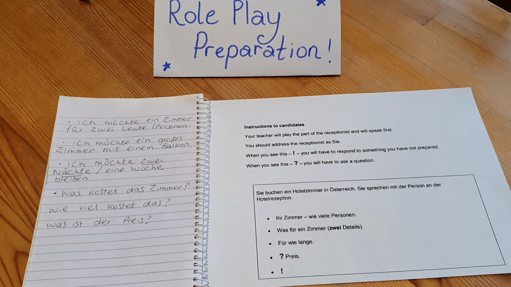In this particular example, on the examiner's notes, the question that the examiner would ask you is wie viel Uhr möchten Sie frühstücken? Wie viel Uhr möchten Sie frühstücken? So they're asking you at what time you would like to have breakfast. And in that case, we can just say 8 Uhr, at 8 o'clock.